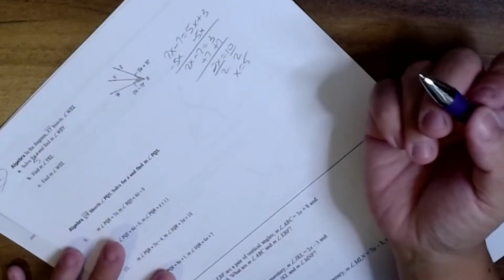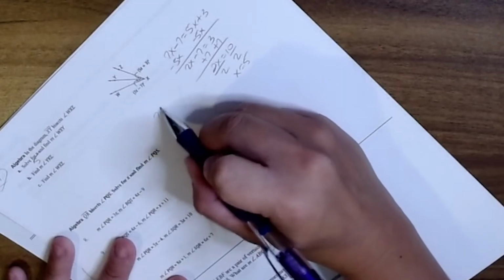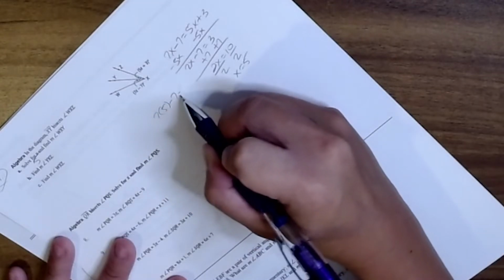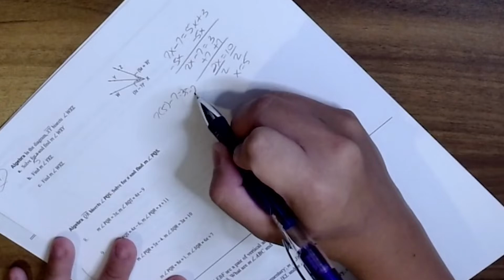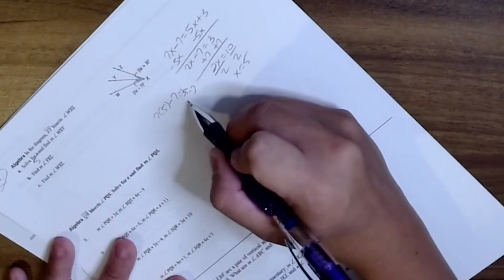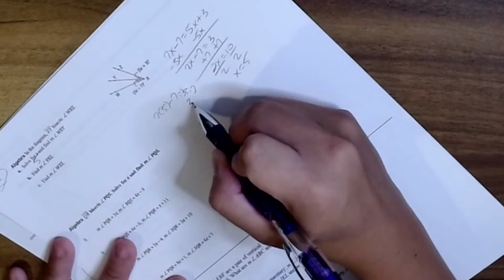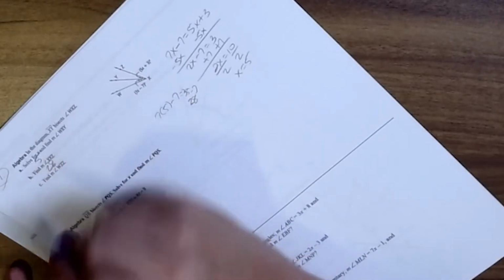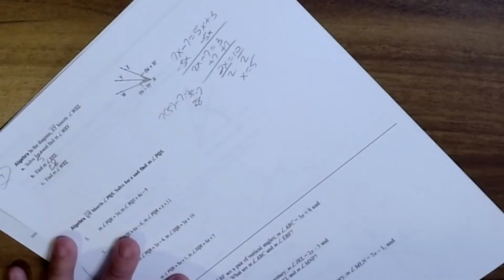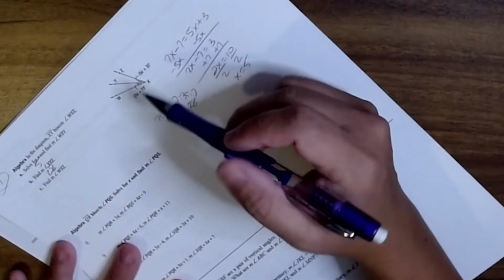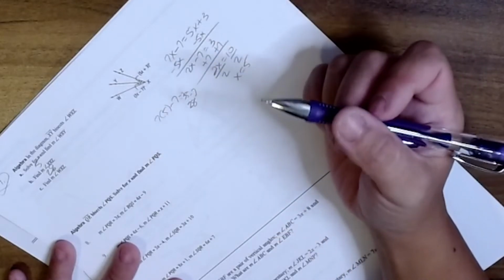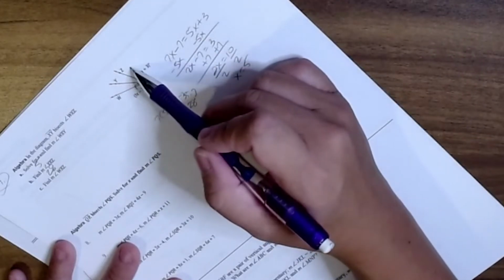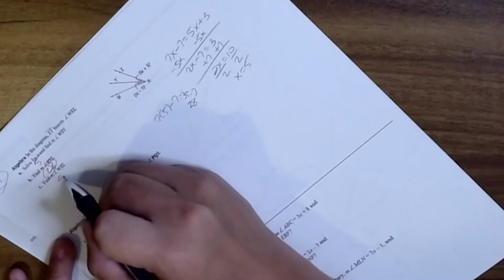So x is 5. That means that 7 times 5 minus 7 is equal to 35 minus 7, which is 28. So this is 28. YXZ is 28. I did WYX, but because they're bisecting angles, it doesn't make any difference which one you do. And then WXZ is the entire thing, so that's double this, so that is 56.